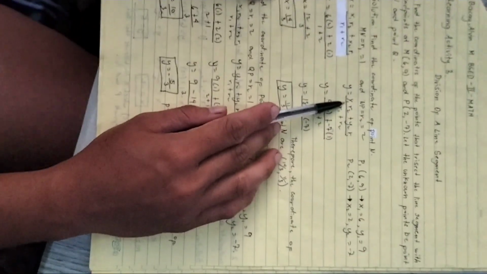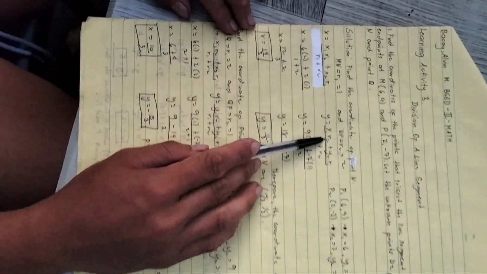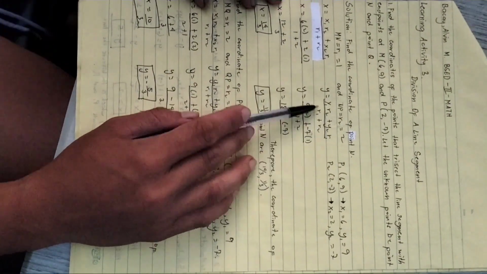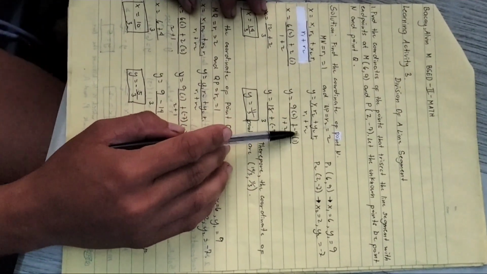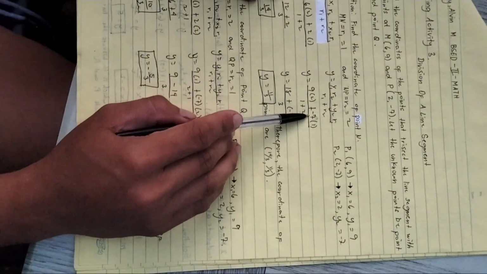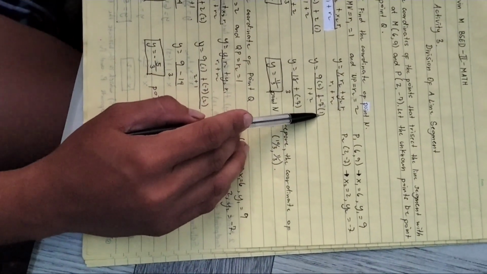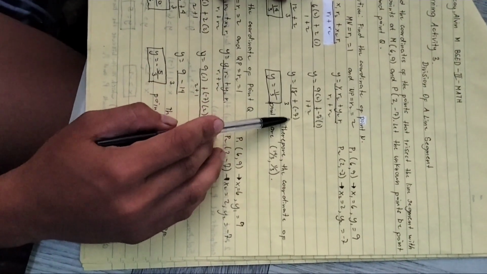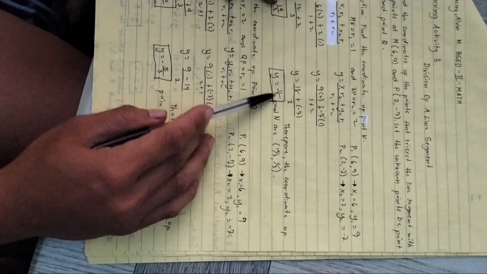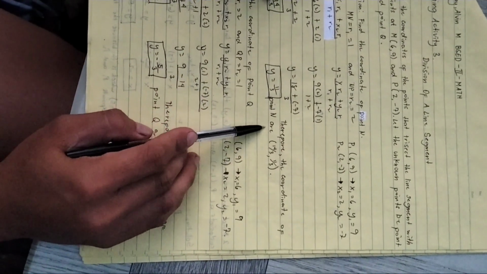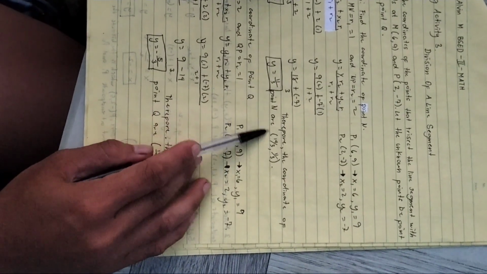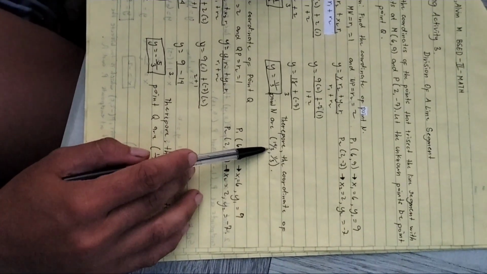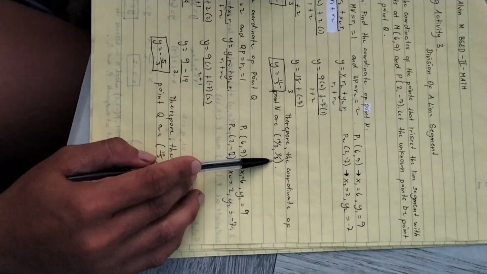Now, y is equal to y sub 1 times r sub 2 plus y sub 2 times r sub 1 over r sub 1 plus r sub 2, is equal to 9 times 2 plus 7 times 1 over 1 plus 2, so y is equal to 18 plus 7 over 3. Therefore, y is equal to 25 over 3. Our point N. Therefore, the coordinate of point N are 14 over 3 and 11 over 3.